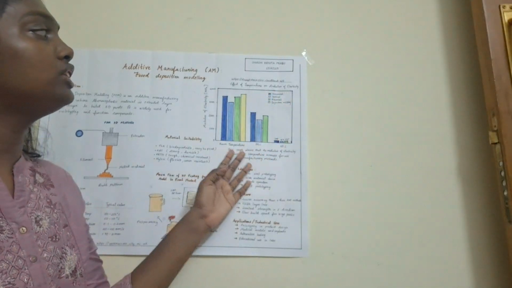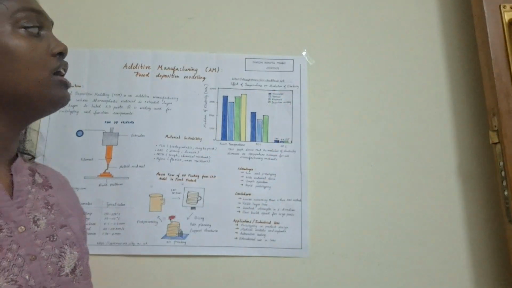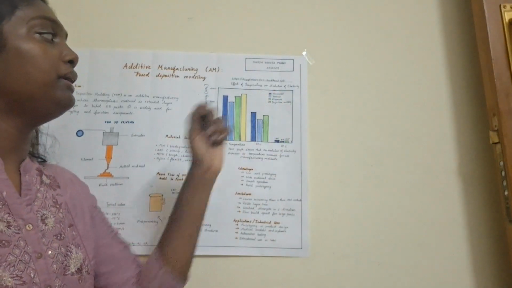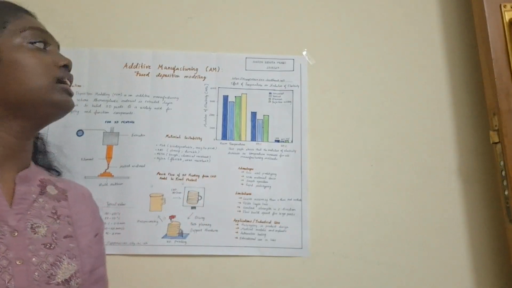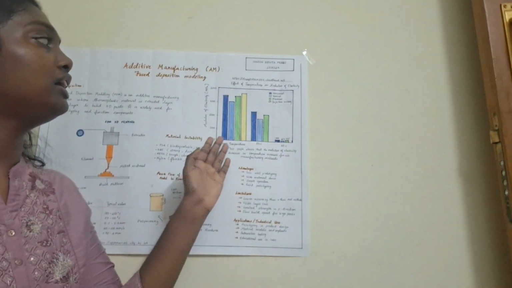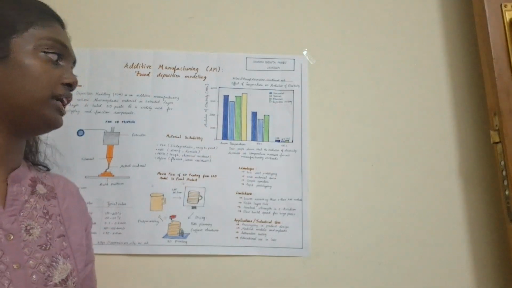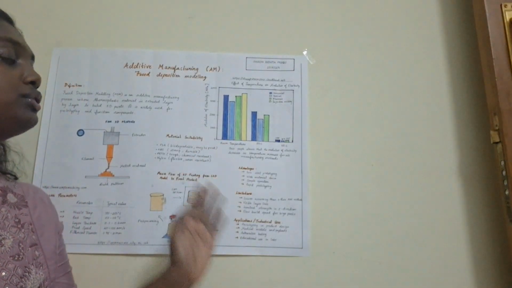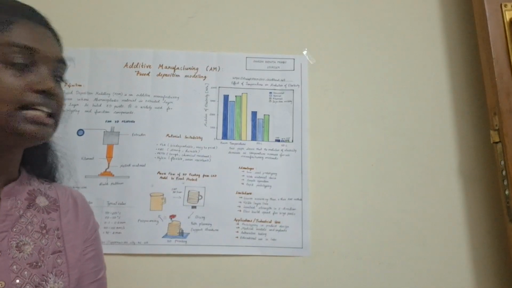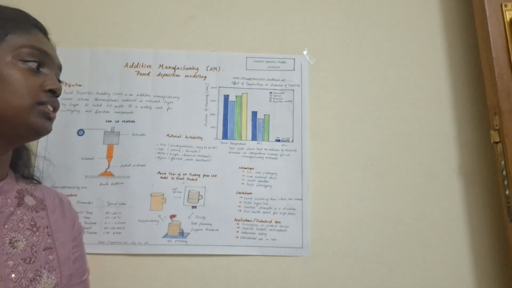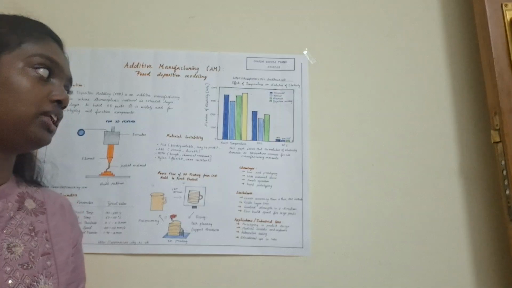This graph also tells about horizontal printing, vertical printing, filament printing and injection molding. Injection molding is high when it is at room temperature. This graph shows the modulus of elasticity decreases as the temperature increases for all manufacturing methods.